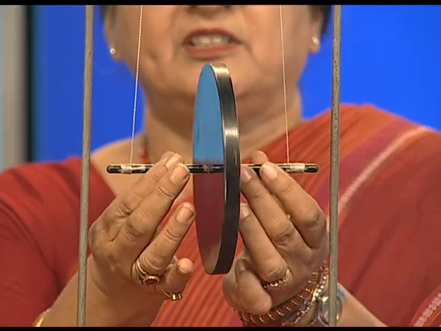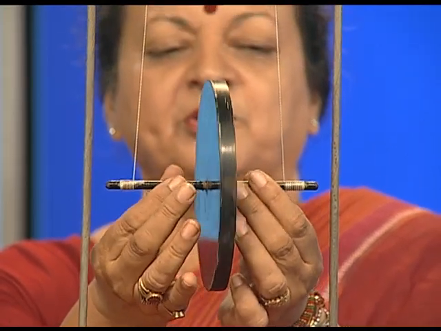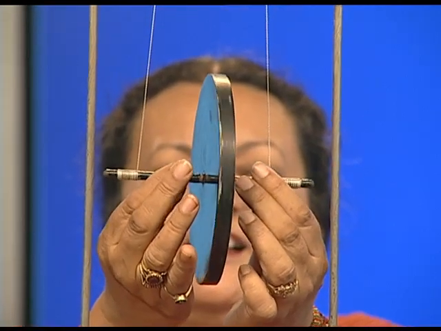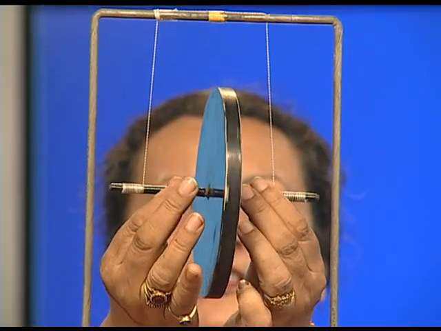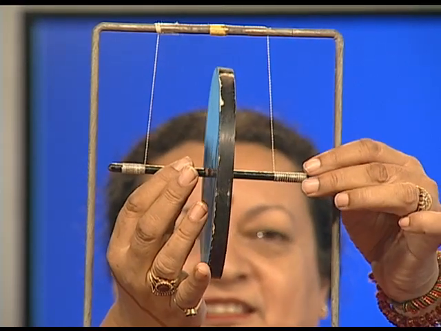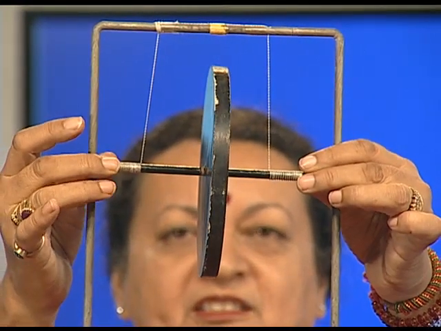More height above the ground, more potential energy. I take it up to this point and I am ready to leave it. Watch this.